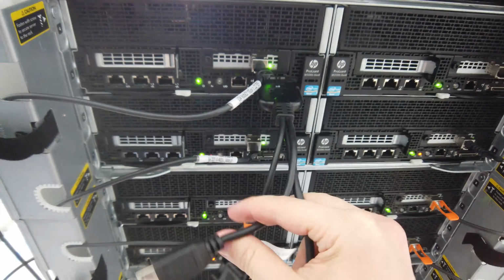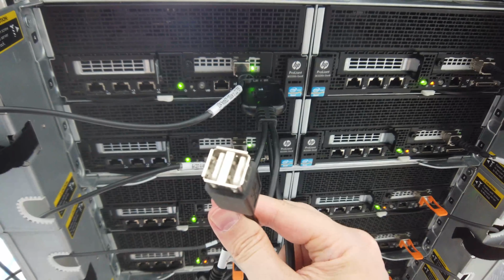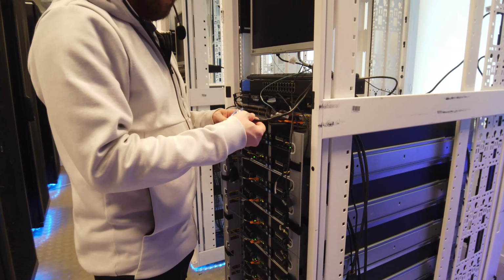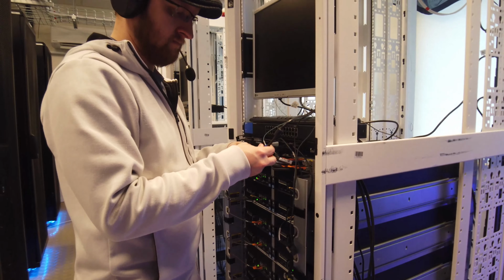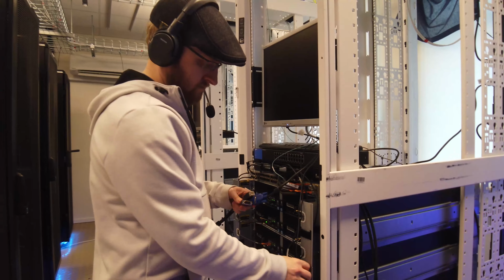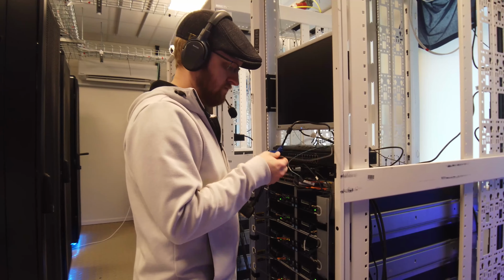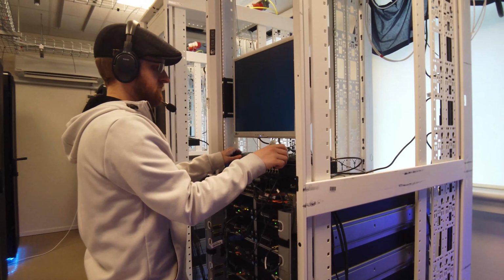You're very likely to come across this in a server environment because you don't want a screen for every single server. That will take up so much room and electricity. But KVM is really just a method of combining multiple computers into the same keyboard, video, mouse output, so you can administer multiple servers.